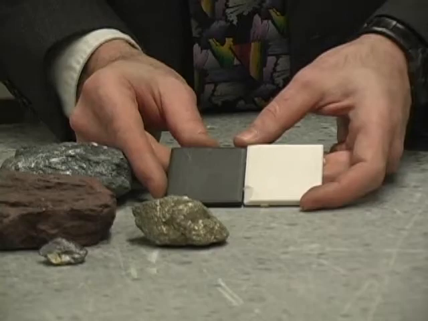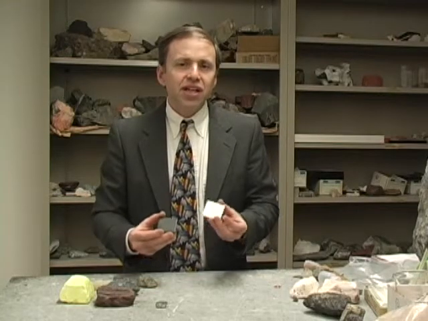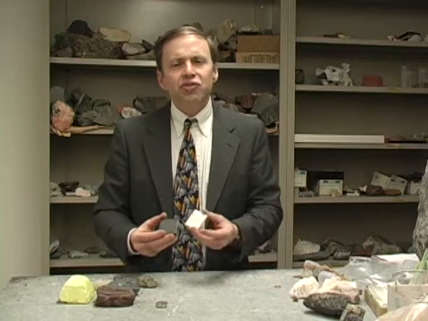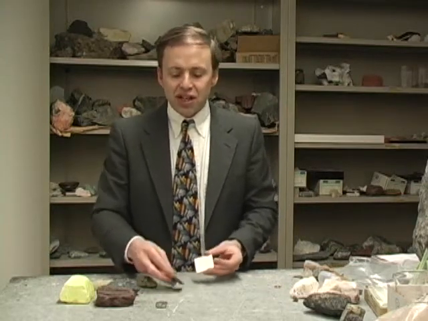The next step we can do is to test for what is called streak. Now remember before I told you that color is no good, and color isn't any good. However, streak is, and streak is a measure of the color of the mineral. So what we're going to do is, you have two plates in your kit. One of them is a dark colored plate, one of them is a light colored plate. You just basically can choose to use either one depending on the basic color of the mineral.